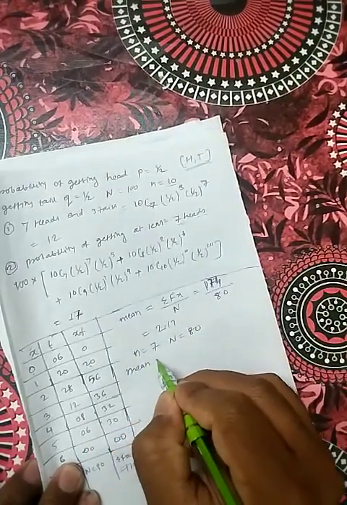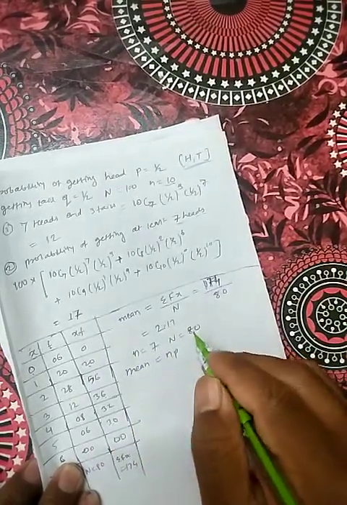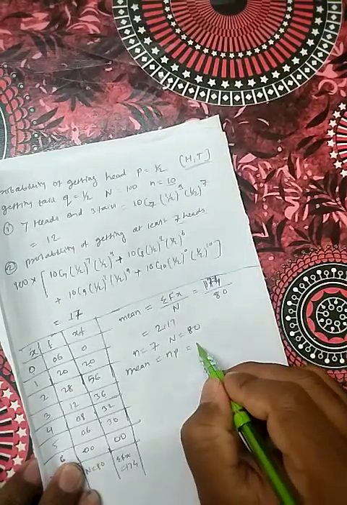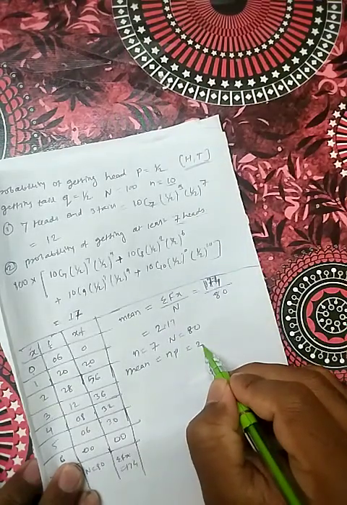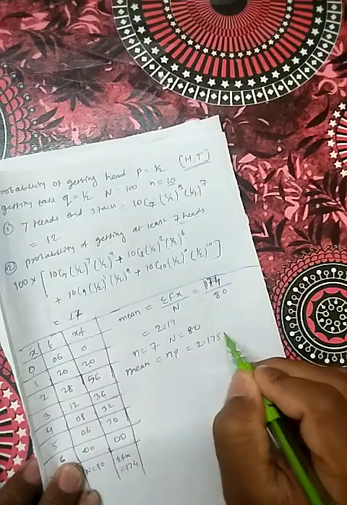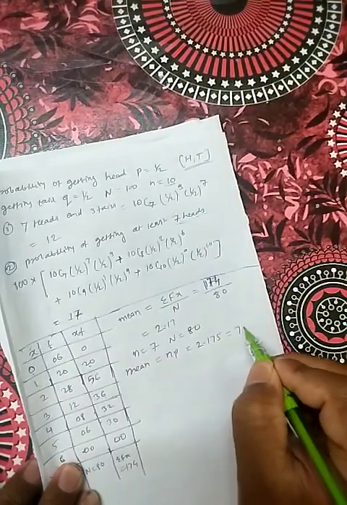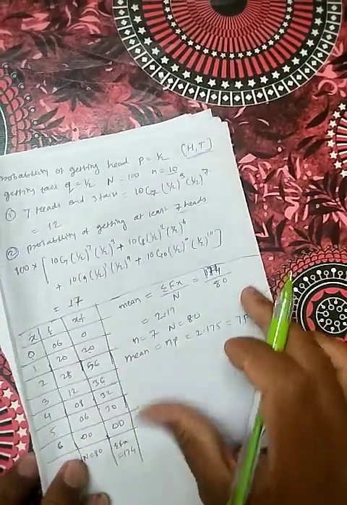Mean equals np, so 2.175 is equal to 7p.